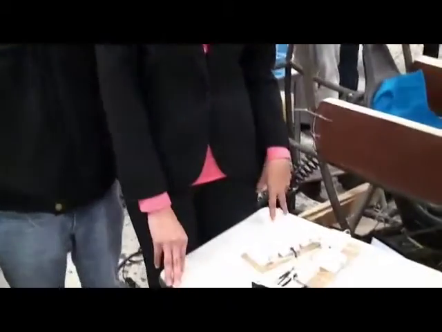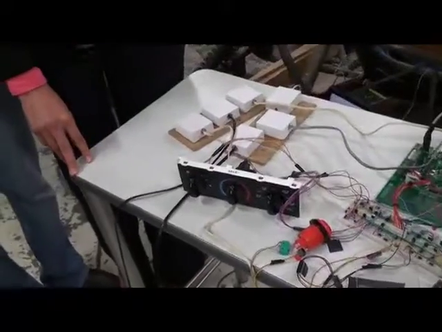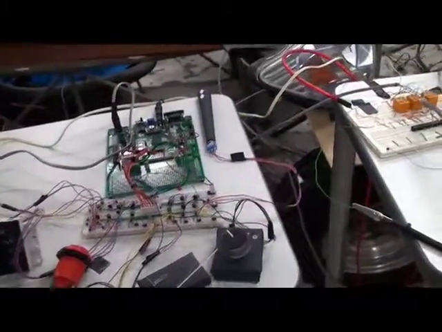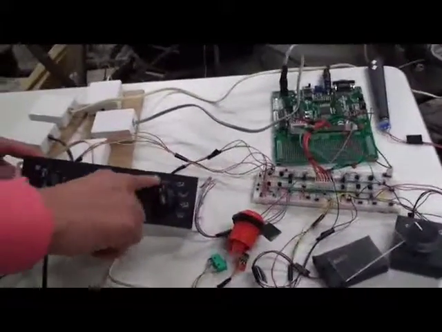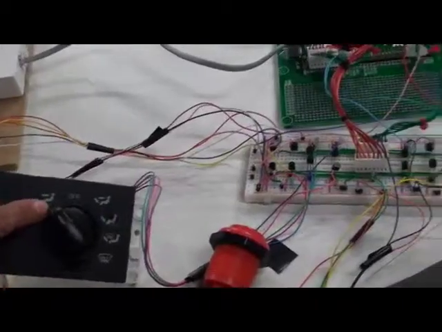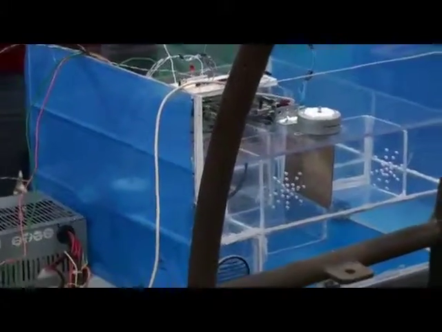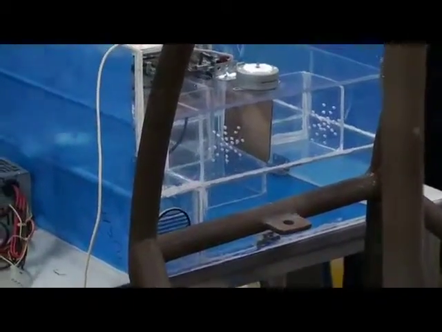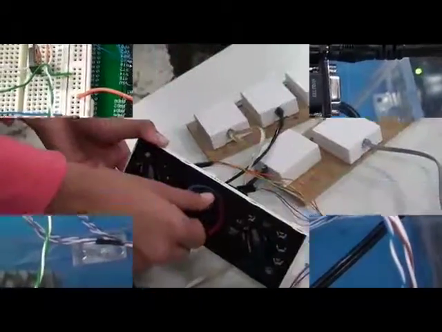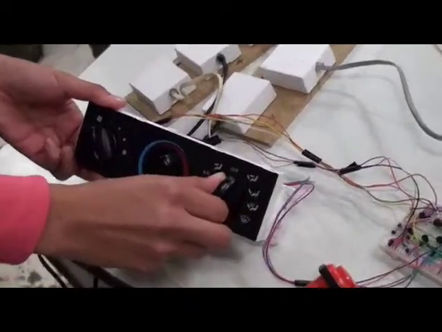Hi, we developed the user interface. We send the messages of the HVAC and the lights control. For example, the HVAC is off. Turn it on. We control the velocity, the temperature, and the position.